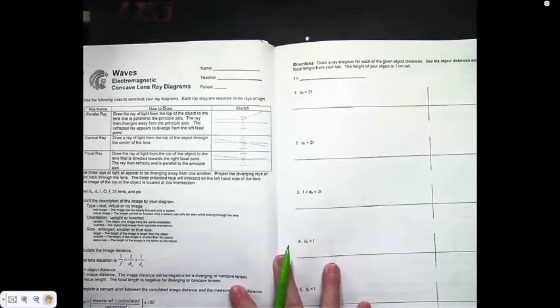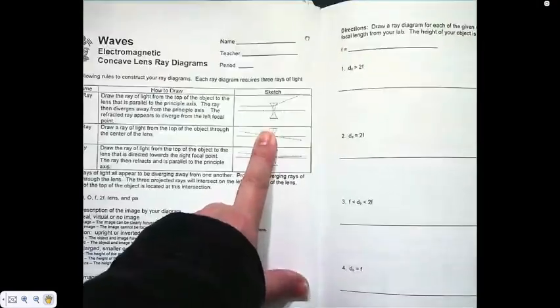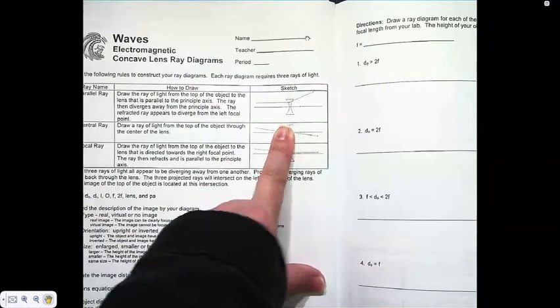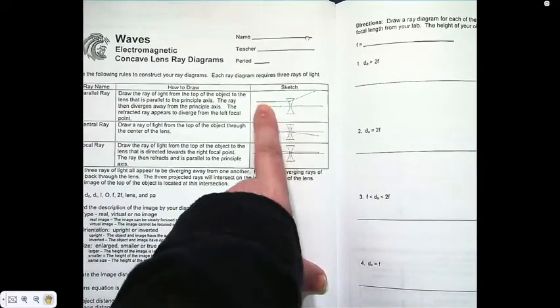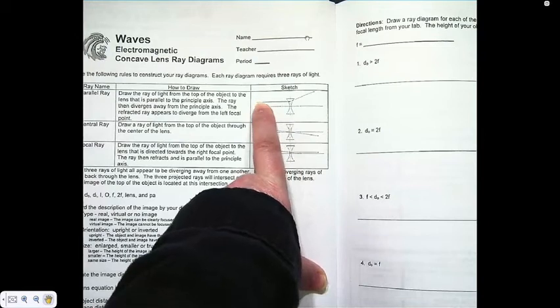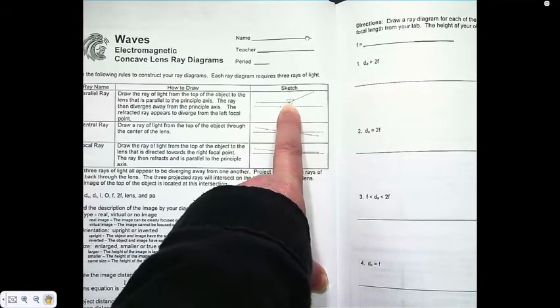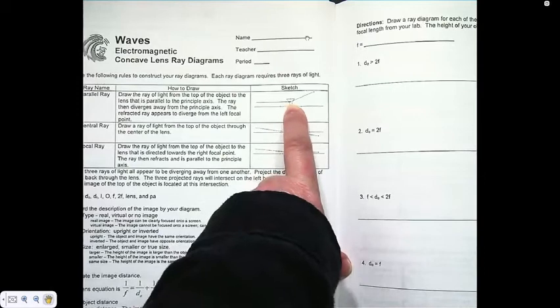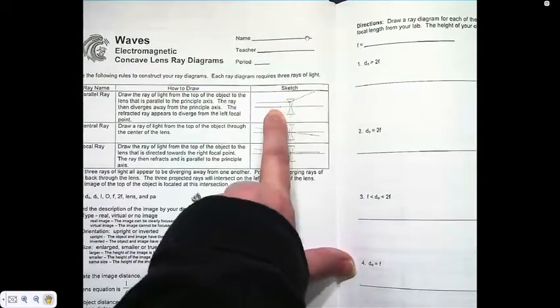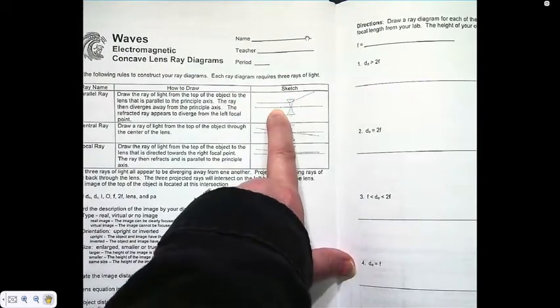I'm going to just do one of the concave ray diagrams for you. Concave lenses are diverging lenses. And so if you look at this parallel ray, they're called diverging lenses because light rays that are parallel to the principal axis, when they refract through the lens, they diverge from a focal point on the opposite side of the lens.